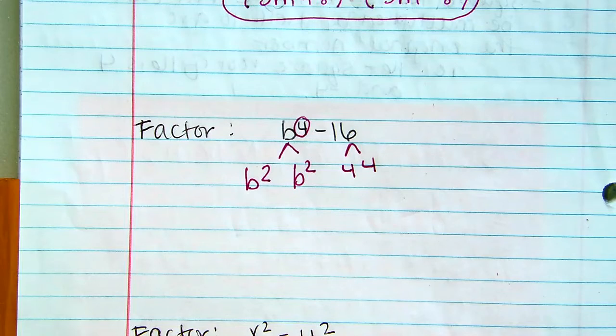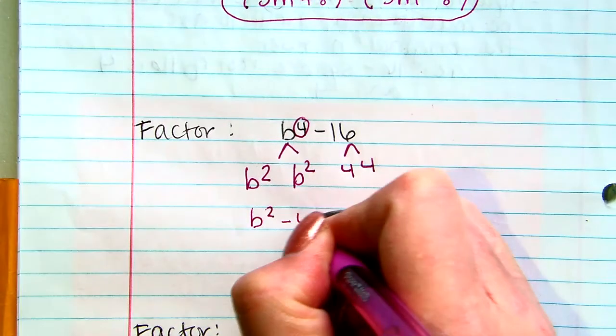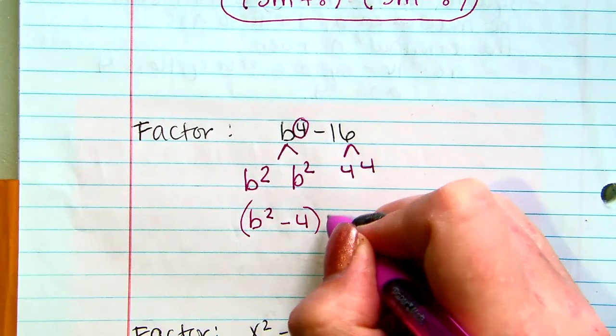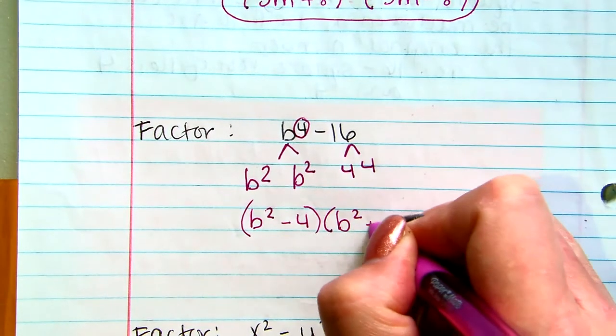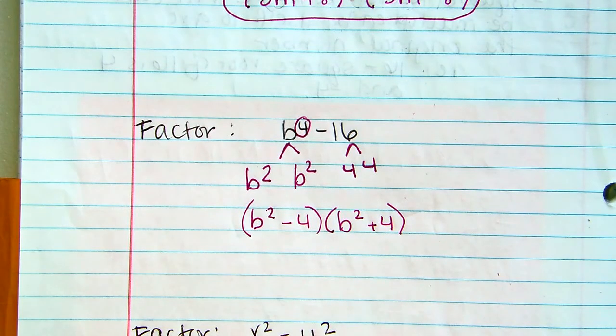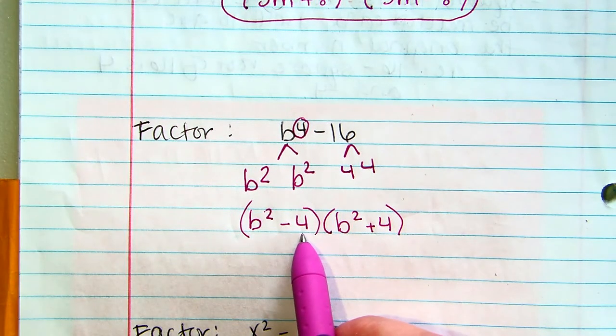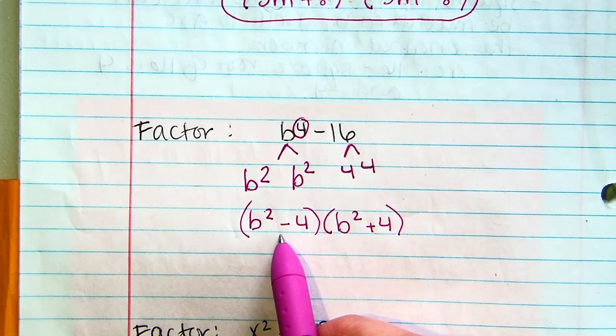Now putting this together, I'm going to have b squared minus 4, and I'm going to have b squared plus 4. Now, taking a look at this, some people might think that we could break down our b squared minus 4, because this is an additional problem. And we can.